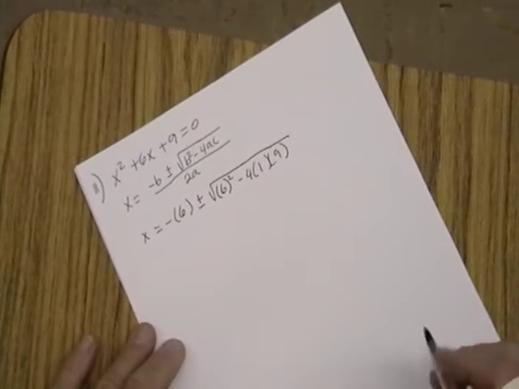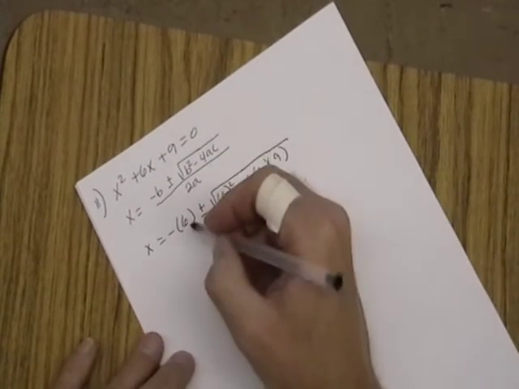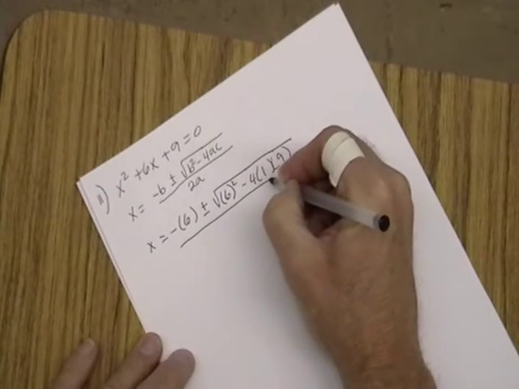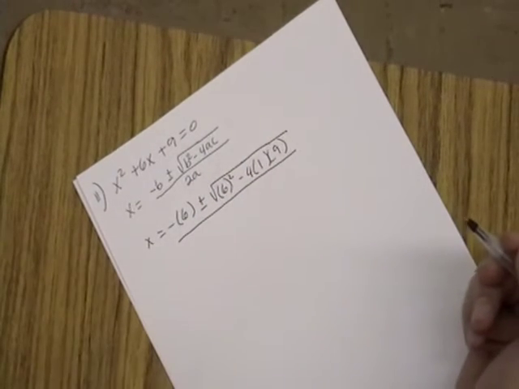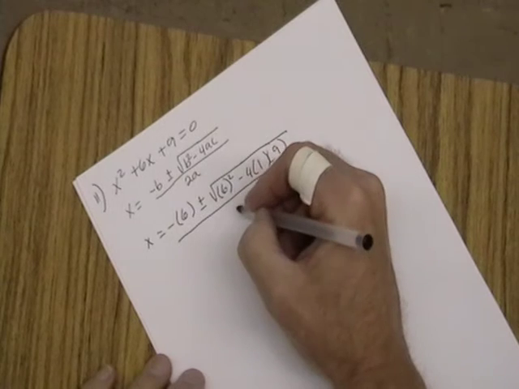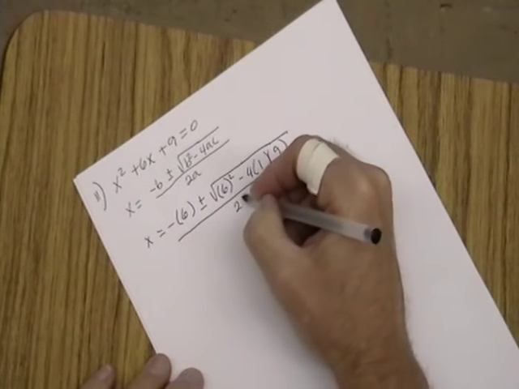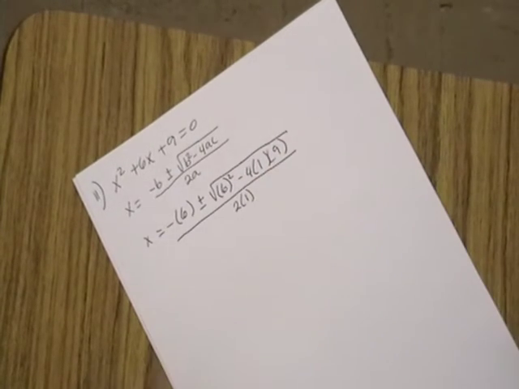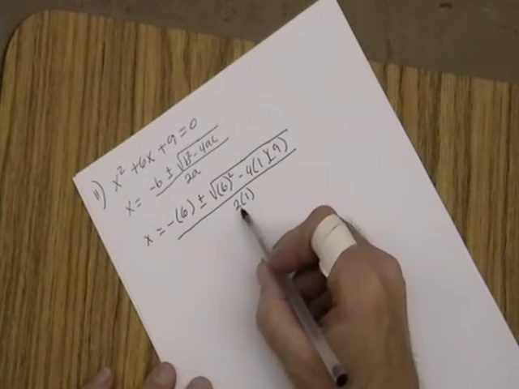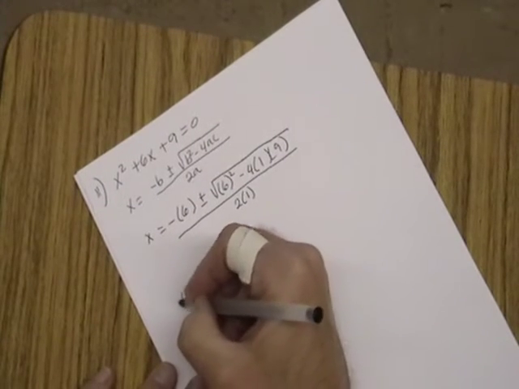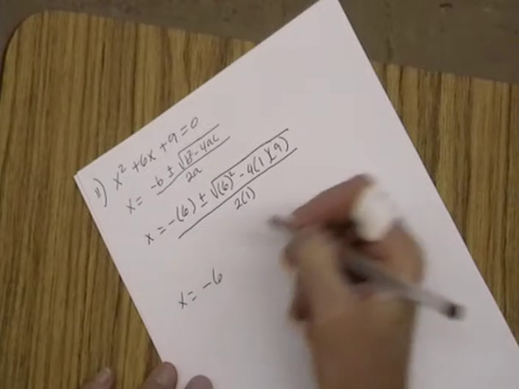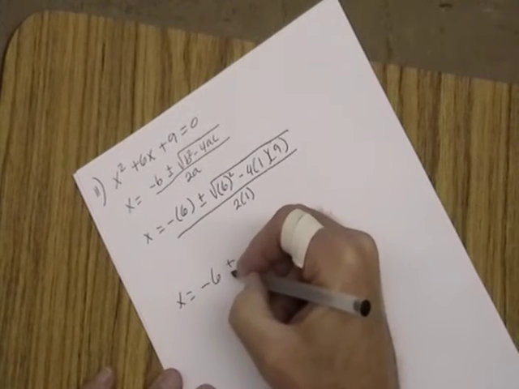Now this one, putting the parentheses is not quite as important because the A's, the B's, and C's are all positive. So it may not be quite as necessary, but when you have negative numbers, it does help. And then, so that's 2 times 1. So x equals -6 plus or minus.